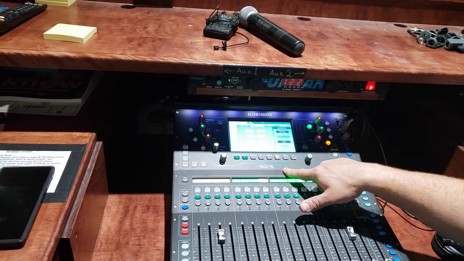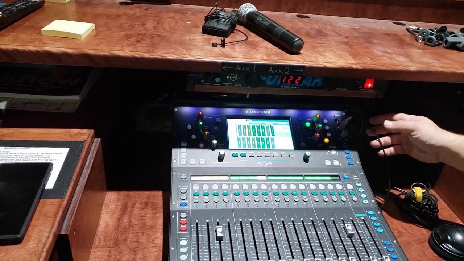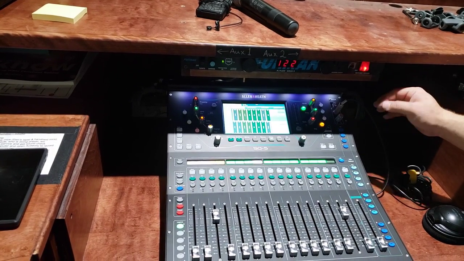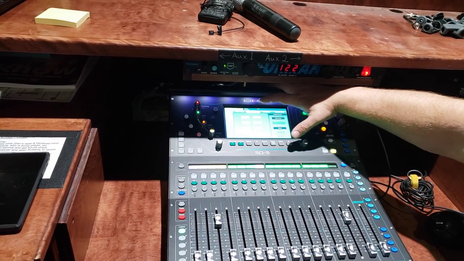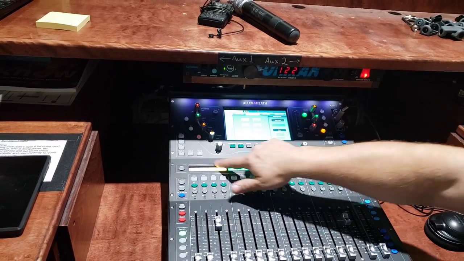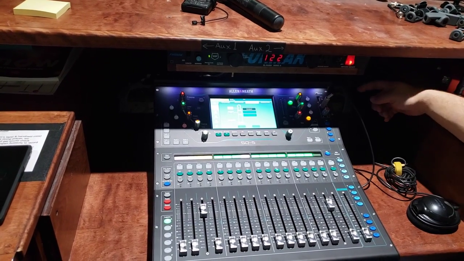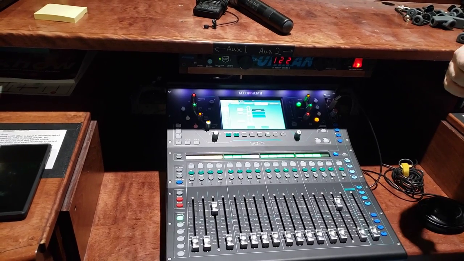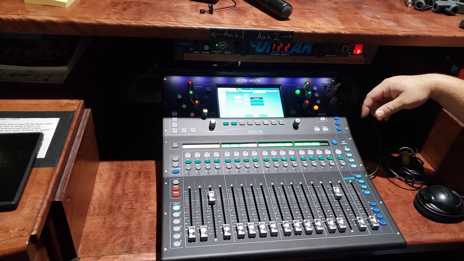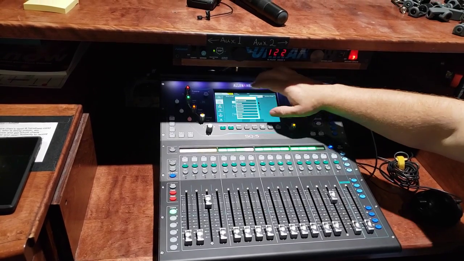Correct. Setup, this is where you're going to find most of the user preference kind of things. So that's where we were looking at strip assign. We were looking at the soft controls. You have 6 there. You also have 7, 8. Footswitch, there is a TRS port for, like a keyboard has the pedal. You can put a pedal here. You can assign different functions to it.